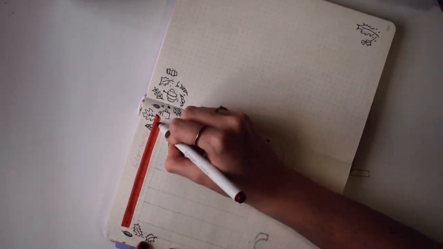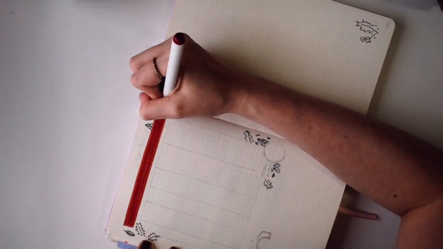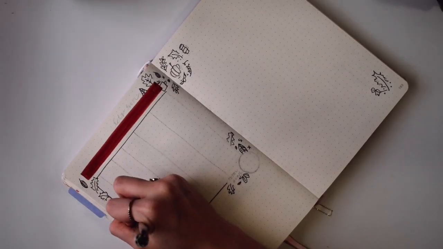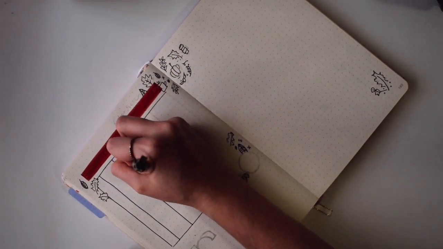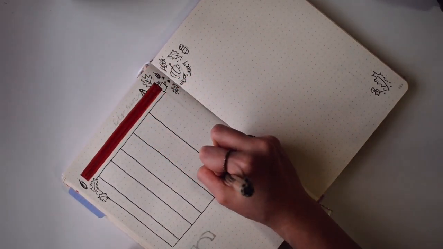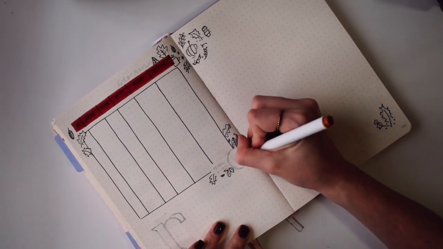I colored in the heading of the table with a dark red. The little circle at the bottom of the table is going to be for the total number of runs I did that month. And I colored in the serif R with a black marker.